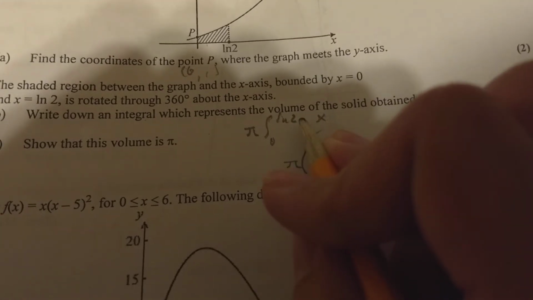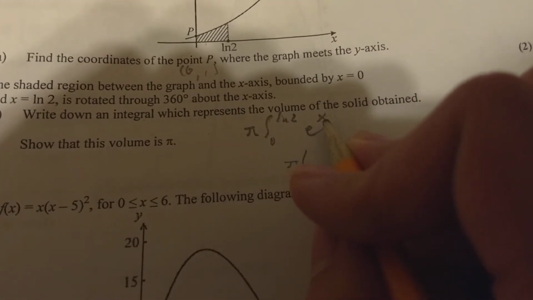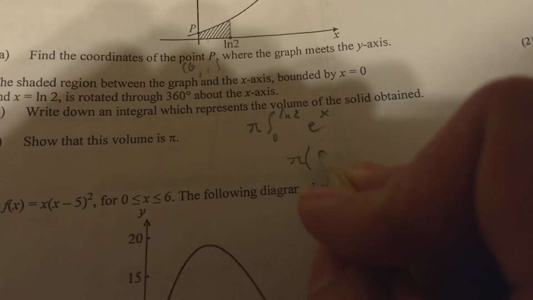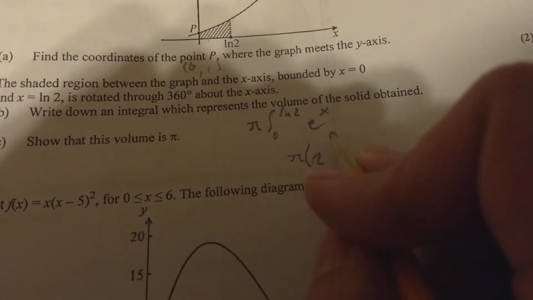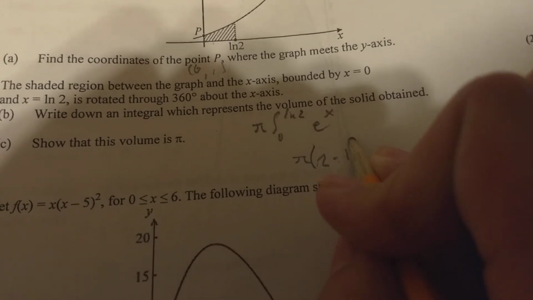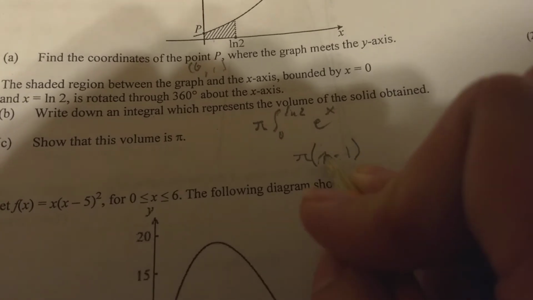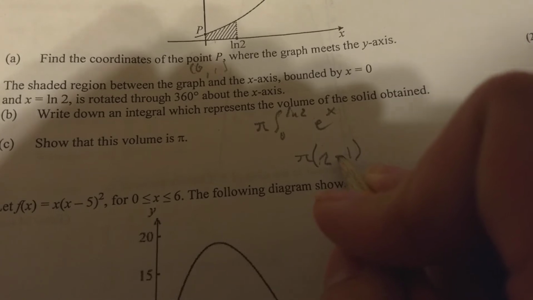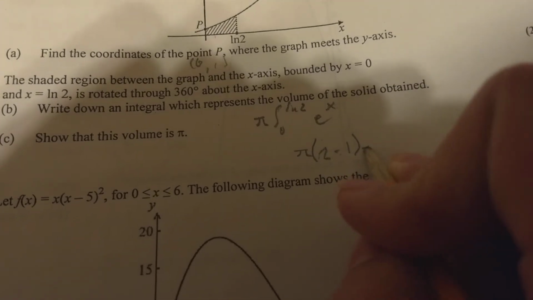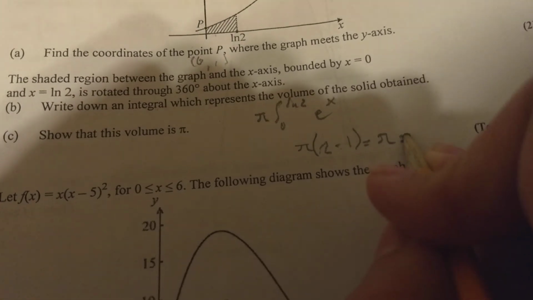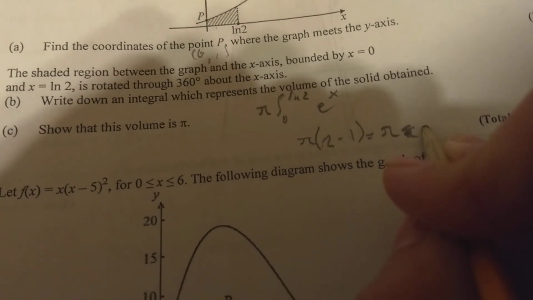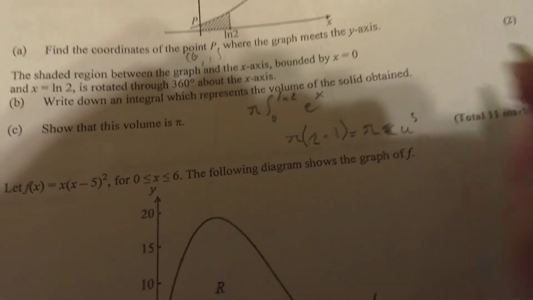If you insert x with natural log of 2, then e to the power of natural log of 2 is simply 2, and e to the power of 0 is 1, so we have 2 minus 1, times pi. So 2 minus 1 is 1, times pi equals pi, and thus that is how we show that the volume is simply pi units cubed. Oh wait, no, pi units cubed, and that is it.